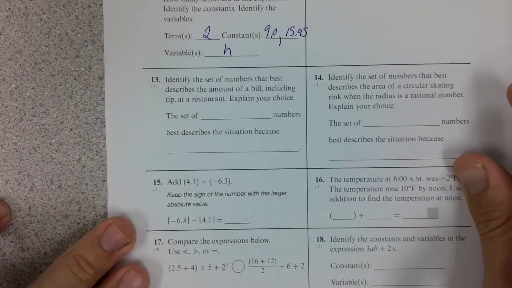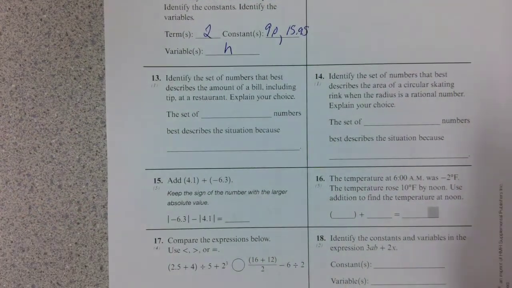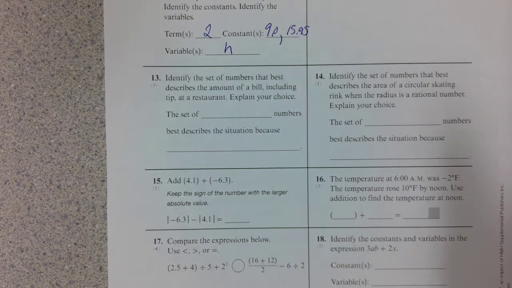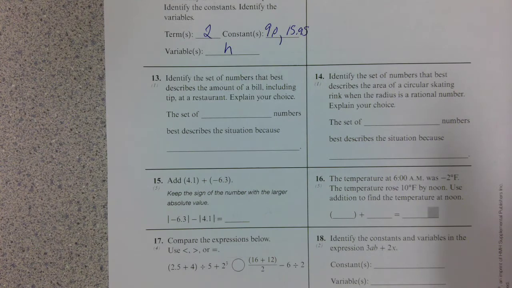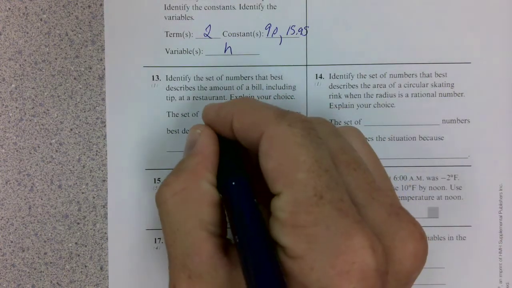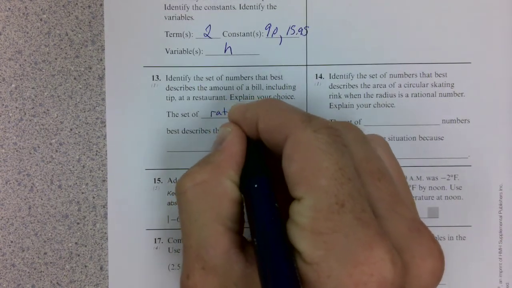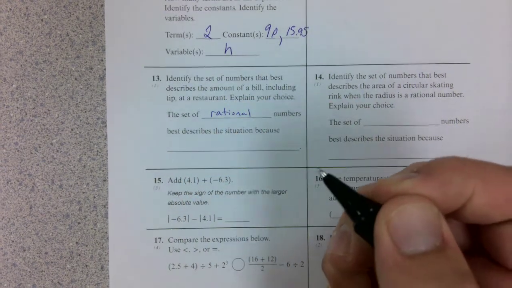Number 13, identify the set of numbers that best describes the amount of a bill, including a tip at a restaurant. Explain your choice. So you're out to eat. By the time you're done, they're going to bring you the bill or the check, and you're going to look at what that amount is and then identify what subset that is for number 13. This would probably be the best set of rational numbers.